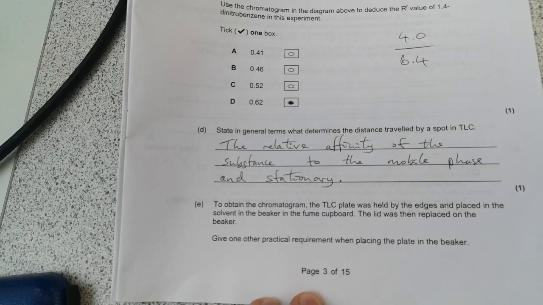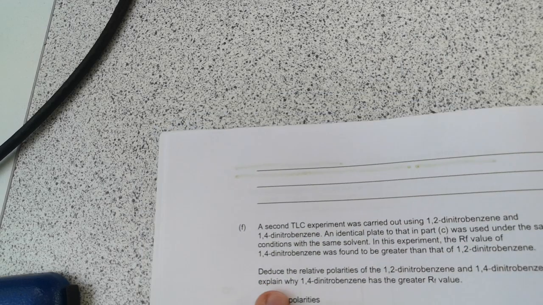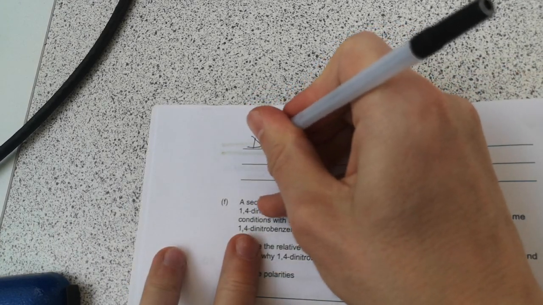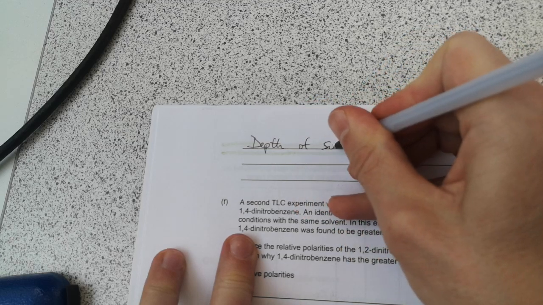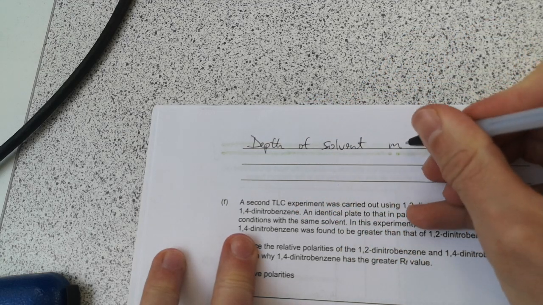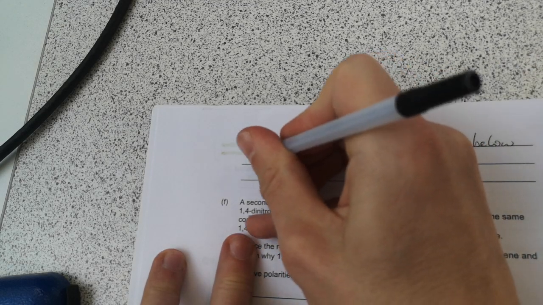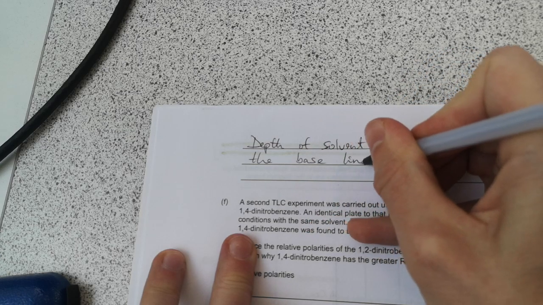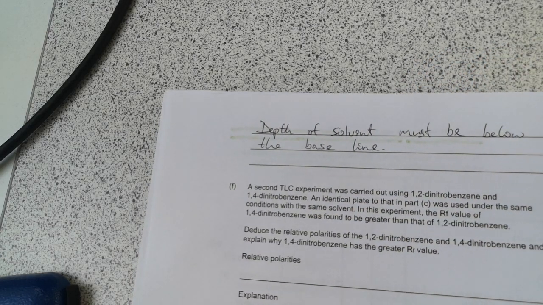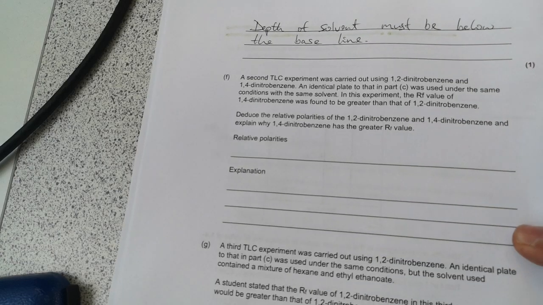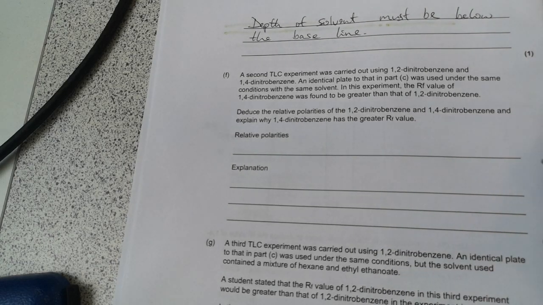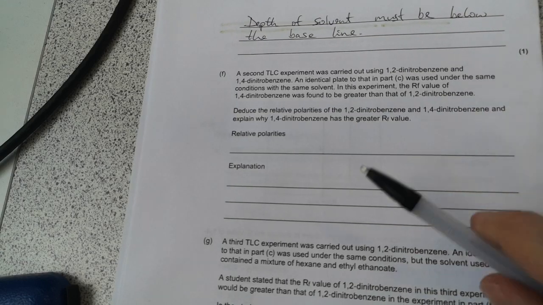What's the one other practical requirement that we need when placing the plate in the beaker? Well, that is to make sure that the depth of the solvent is not above the baseline. Okay, so what we would say here is that the depth of solvent must be below the baseline. Okay, so two final questions on this part are more application, I would say.